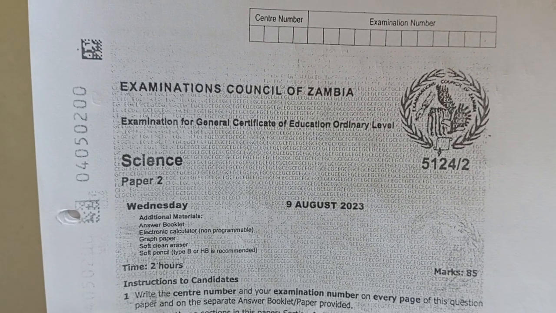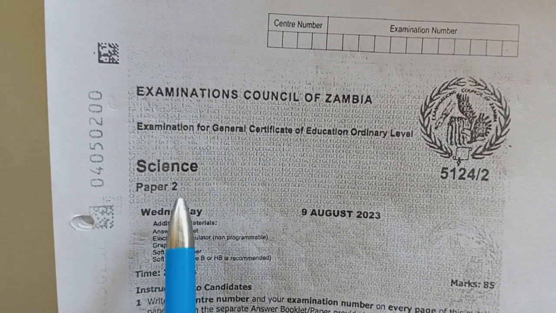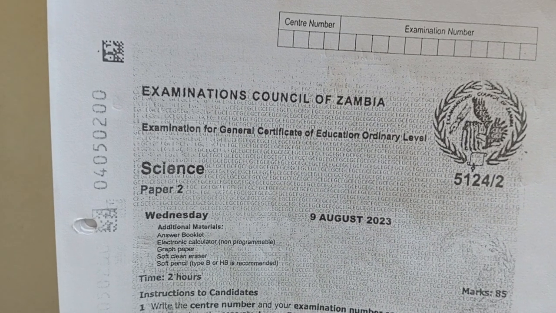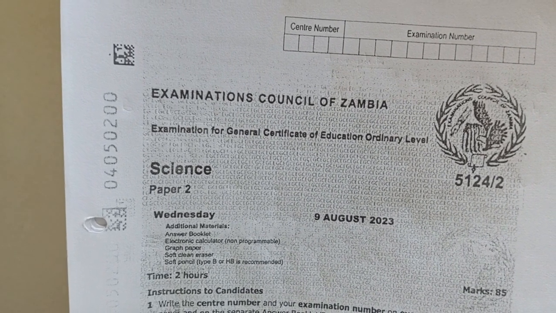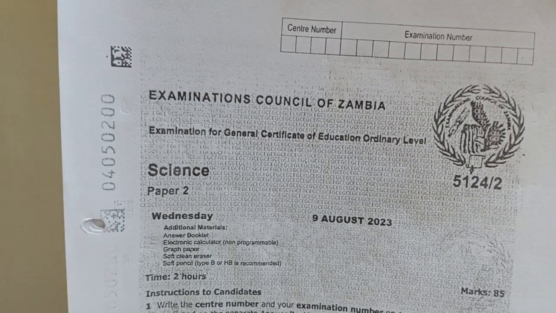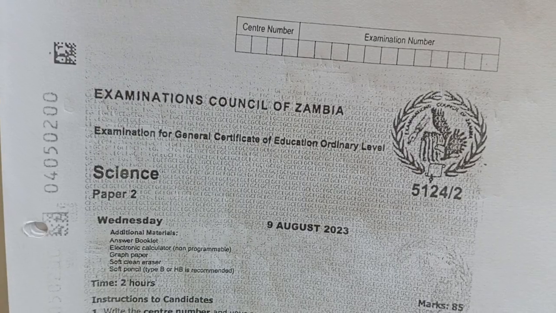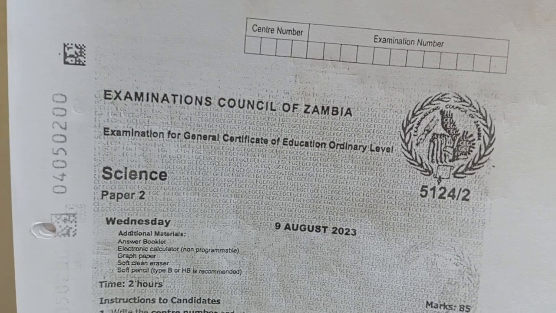This time around we are looking at Science Paper 2 2023 GCE. We will go through the first 20 questions in section A, which is multiple choice, and I hope you are going to find this interesting.